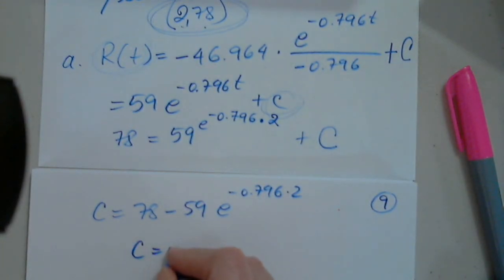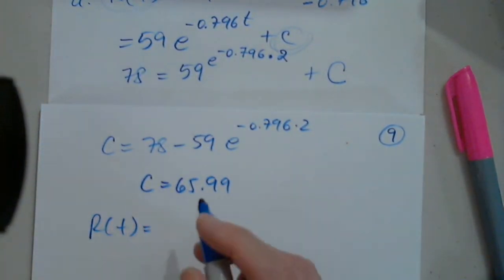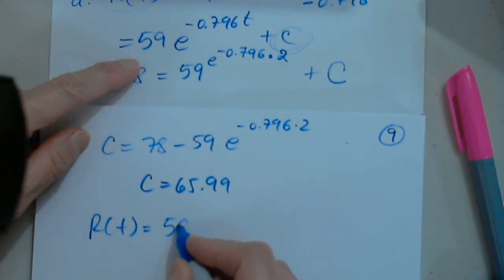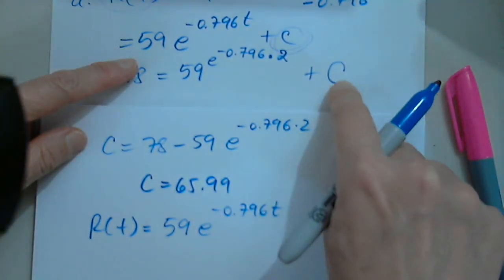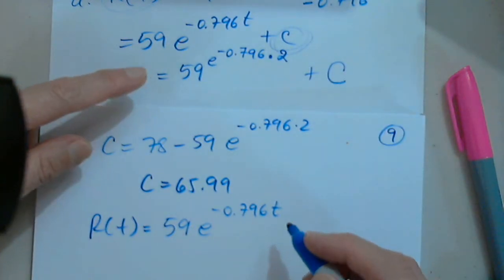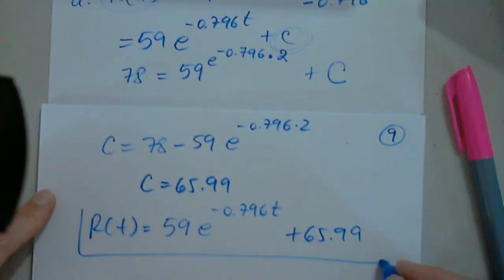So c equals 65.99. So then r of t is a unique function for this lady. 59 e to negative 0.796t plus 65.99.